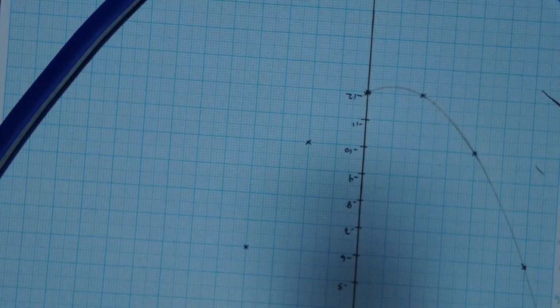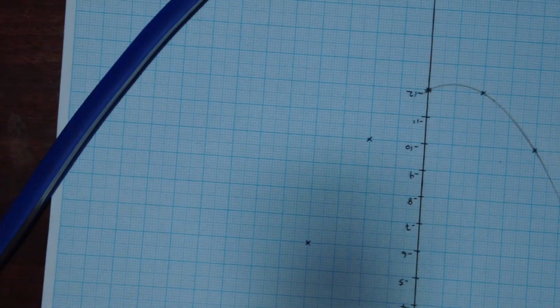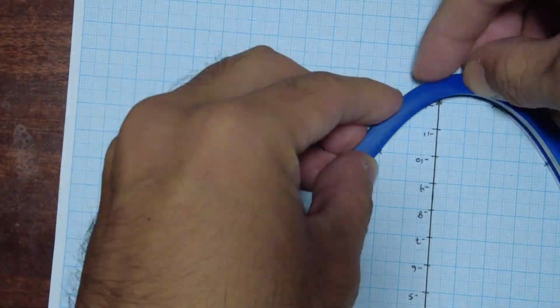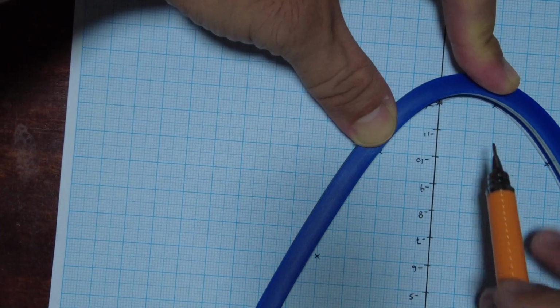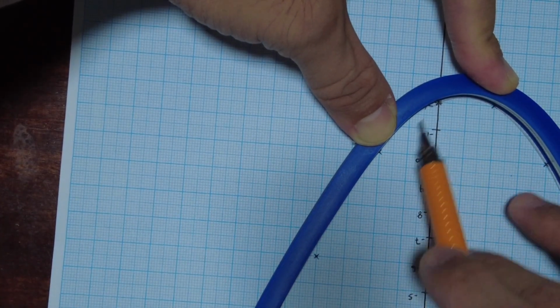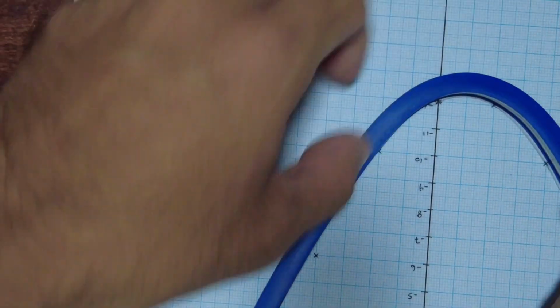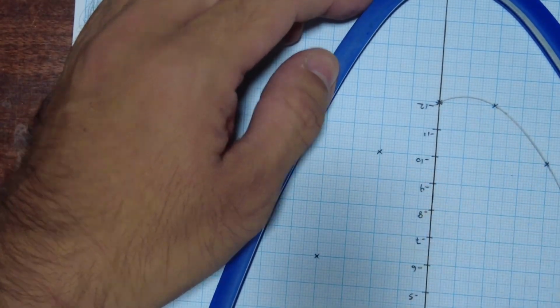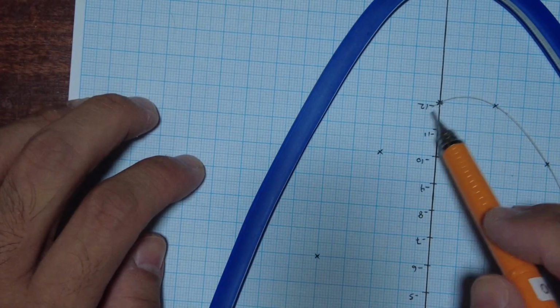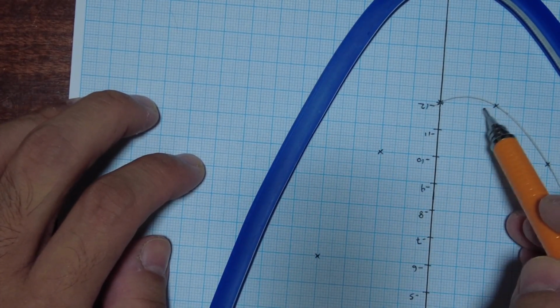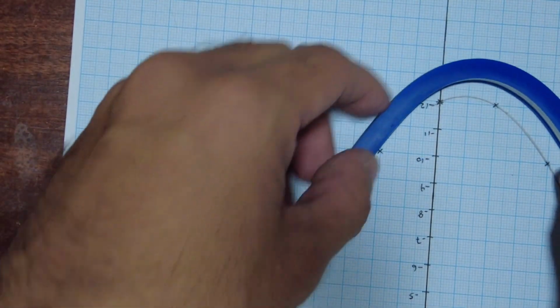Next, I'm going to draw the other side. I'm done with the left side, so I'm going to go on to the right side. Notice that I'm actually redrawing this part, connecting these 3 points. Instead of continuing from these 3 points, I'm continuing from these 3 points. Why? Because I want to make sure that when I adjust my ruler, these 3 points will form a smooth curve.